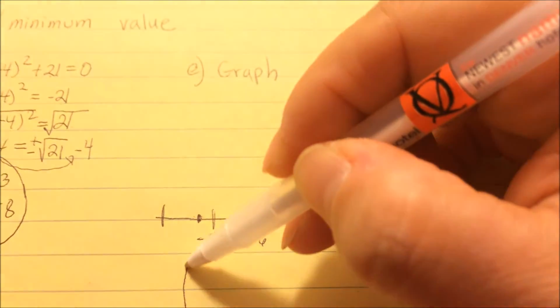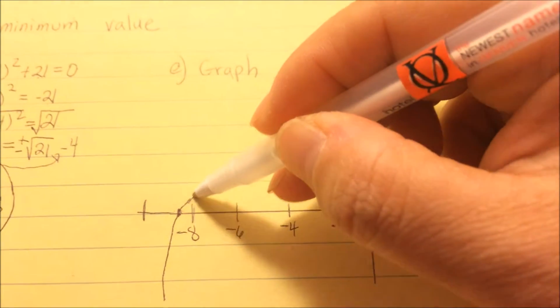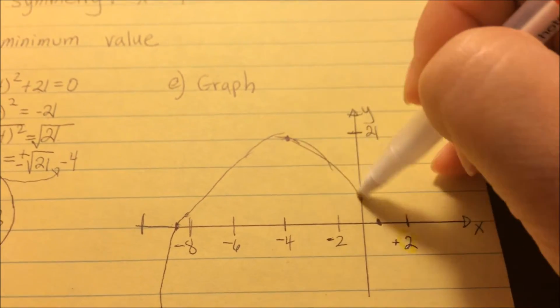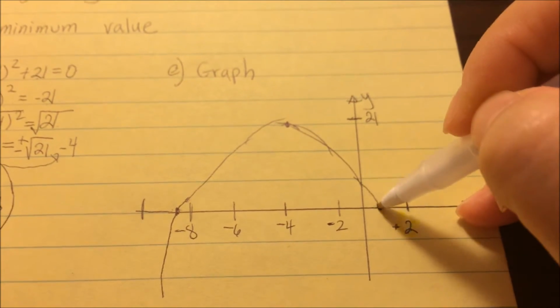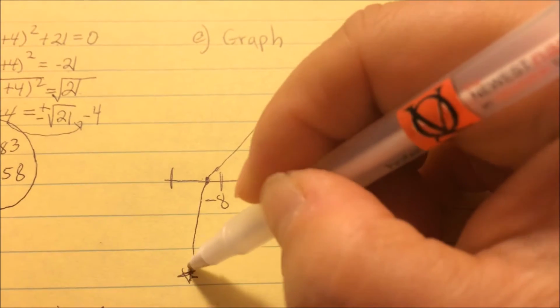So here we are. Then I'm just going to go this way. And we said it was going to give us a maximum, right? Because it's going to be an upside down parabola. So it's going to go through here, come around here. It's going to have a nice curve to that right there. So this is the graph right there that we're going to go ahead and sketch out.